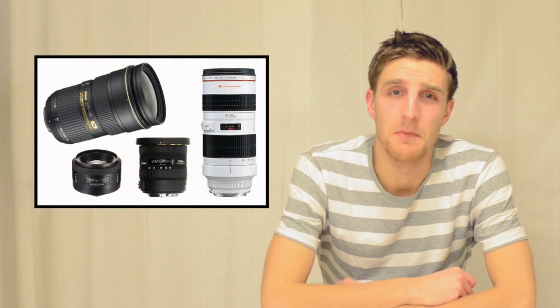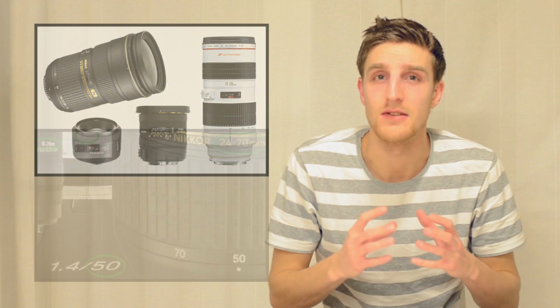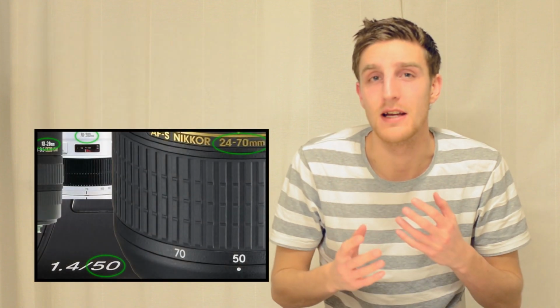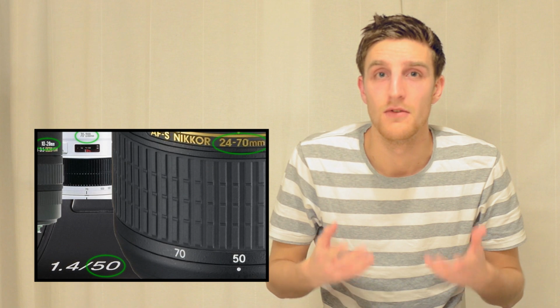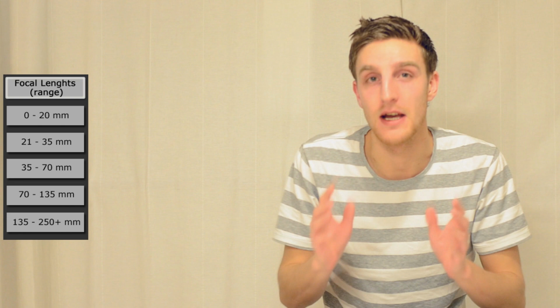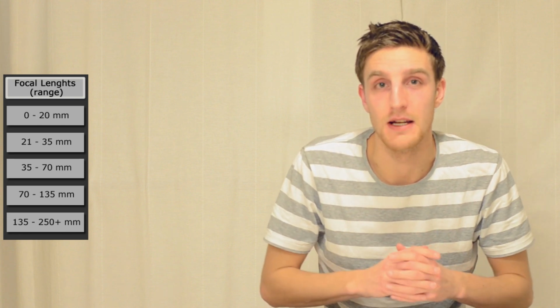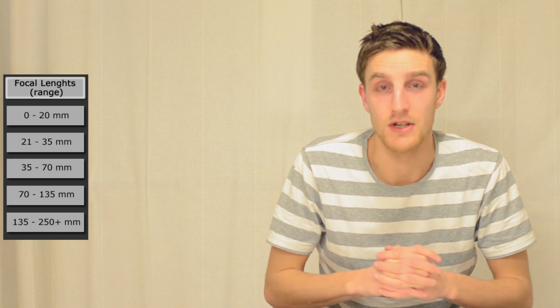Today we're going to talk about lenses, and more precisely about focal lengths: what type of focal length you want to use for the kind of photography you're out after. So let's take a look at the table on my left side. No, on your left side. And here you will see different kinds of focal lengths, different spans of millimeters, all from the lenses that you can choose.